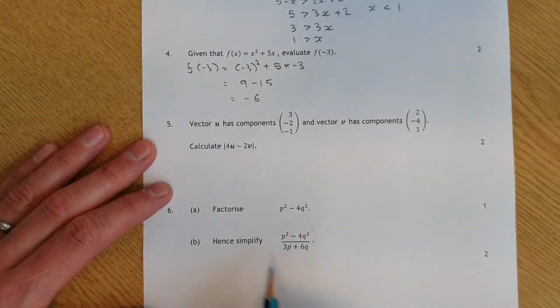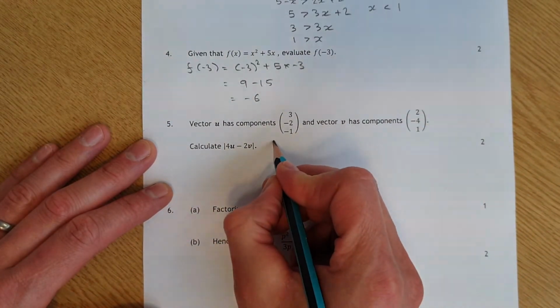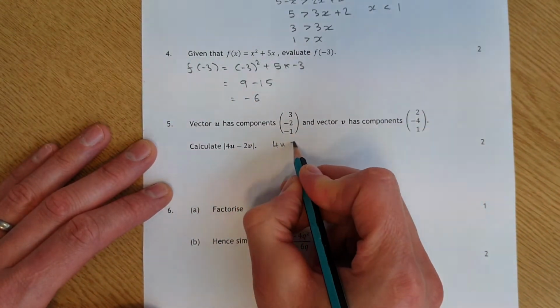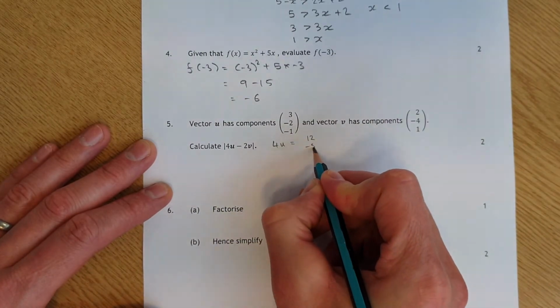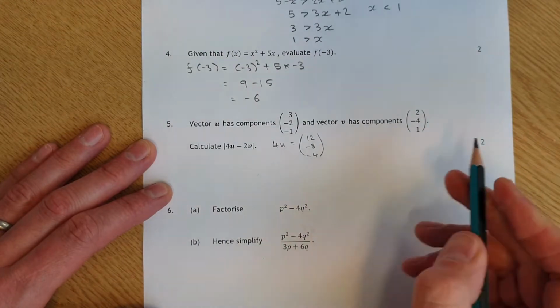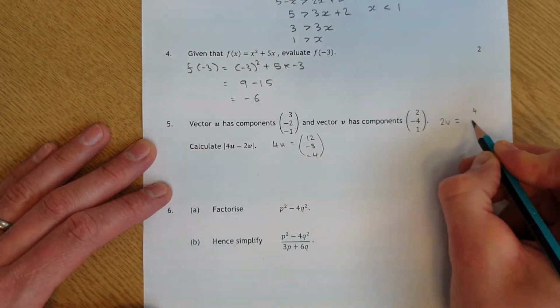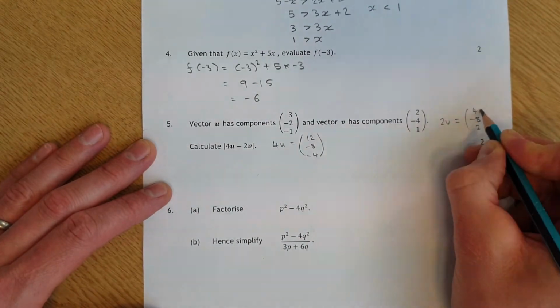Number 5, we have to find the magnitude of 4u minus 2v. So let's first of all find out what 4u is. So if this is u, 4u will be 12, -8, -4. And if this is v, 2v is going to be 4, -8, 2.